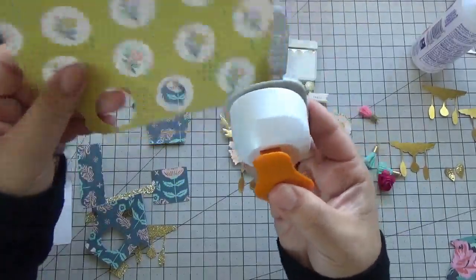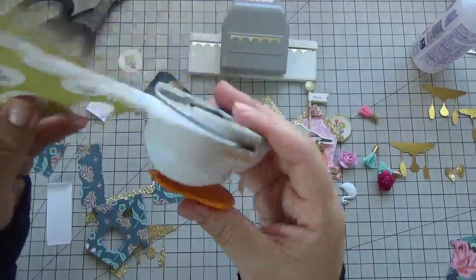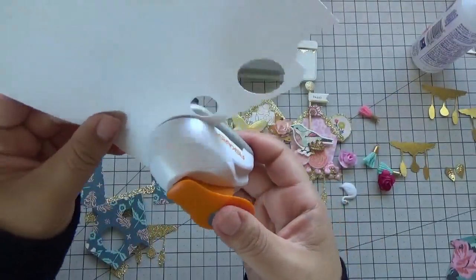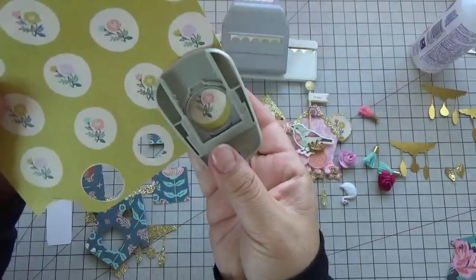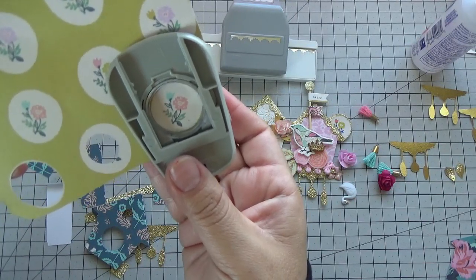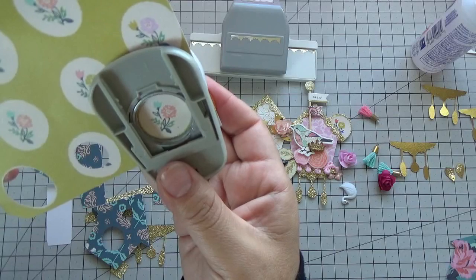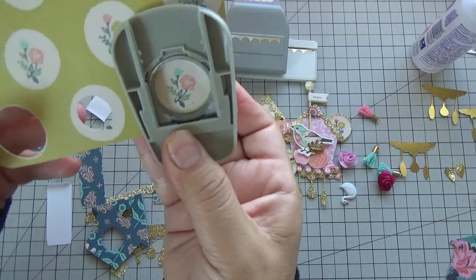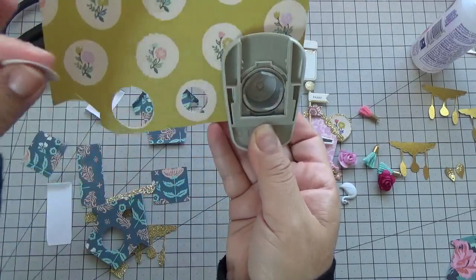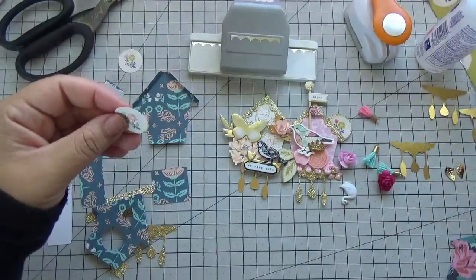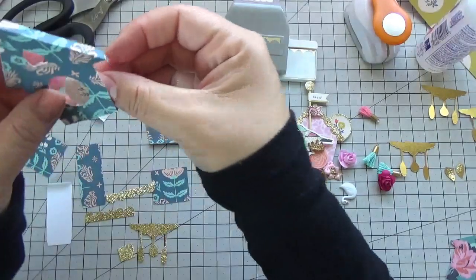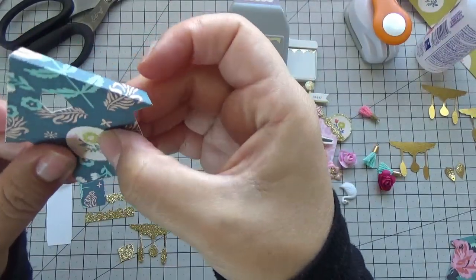But all I did was put it in and kind of, you know, just mess around with it until you think you're okay with it, and just punch it out and it'll give you that inner circle. Okay, that part you're gonna put inside. Okay, so we're gonna put this inside first.